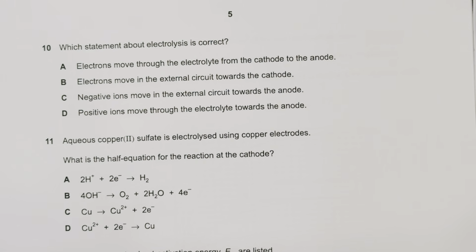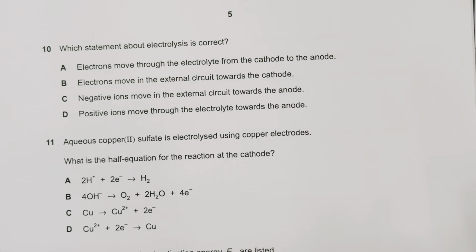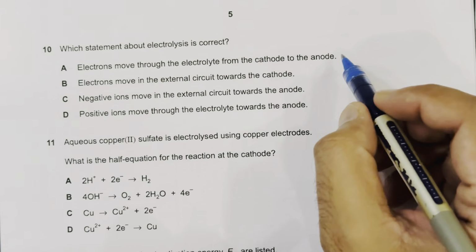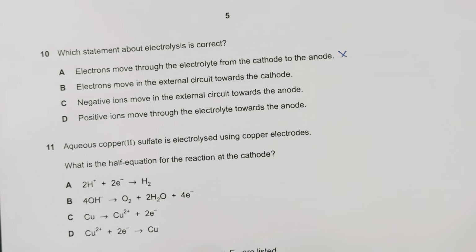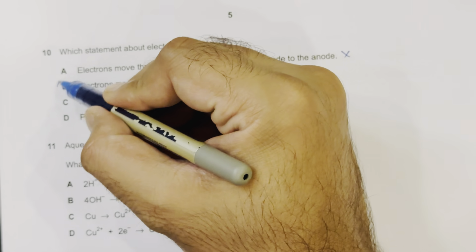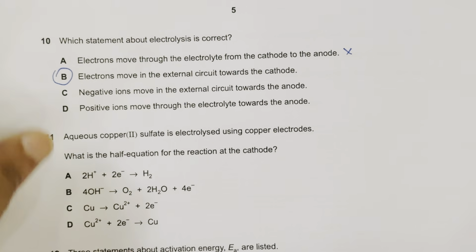Moving to question number 10. Which statement about electrolysis is correct? Electrons move through electrolyte from cathode to anode. No. Electrons move in the external circuit towards the cathode. Yes, this is the right option. Electrons move in the external circuit towards the cathode. So option number B is the correct choice over here.